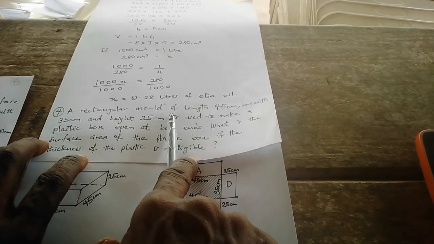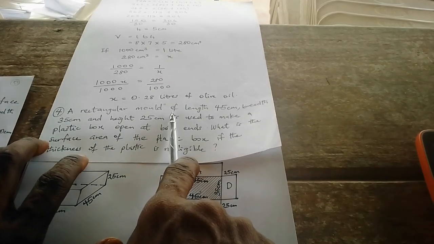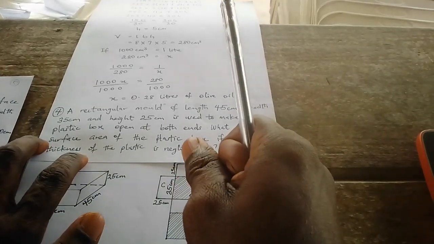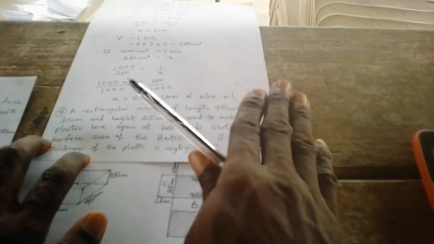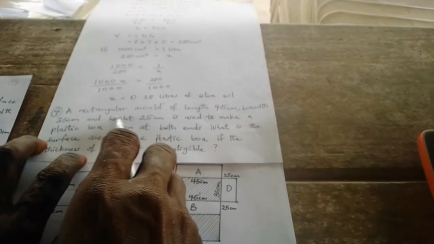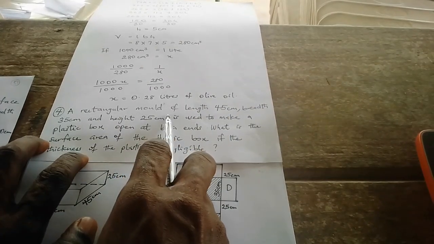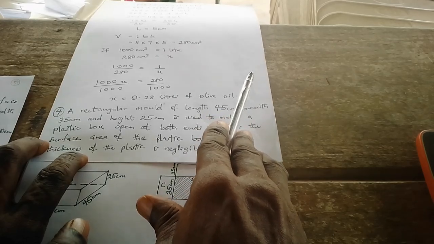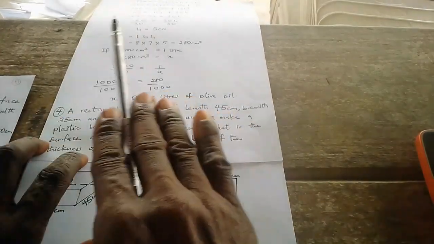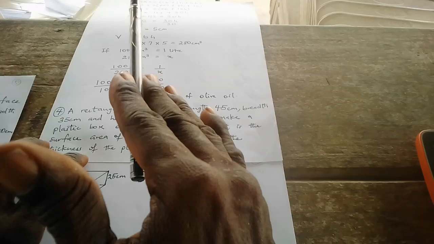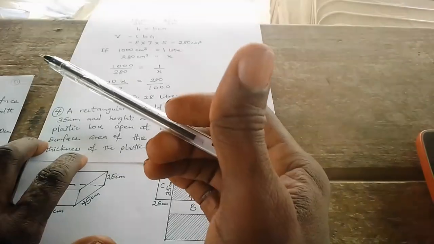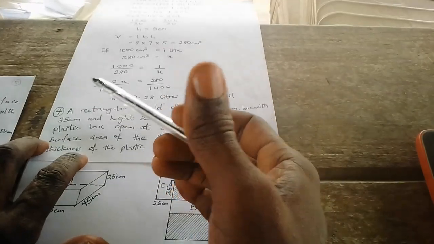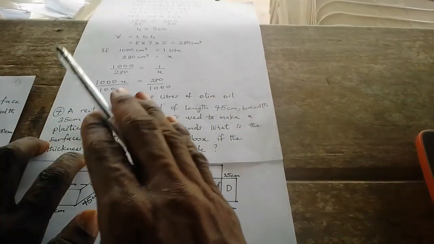A rectangular mold. Do you know a mold? A mold is just like an iron block that is used to make something. So if they want to make a plastic container with the iron mold, it is like the paper mache you normally do in fine art, where they tell you to get a container, then you mold around it.